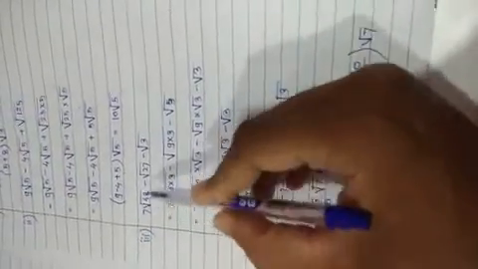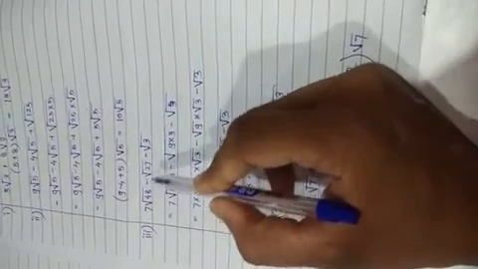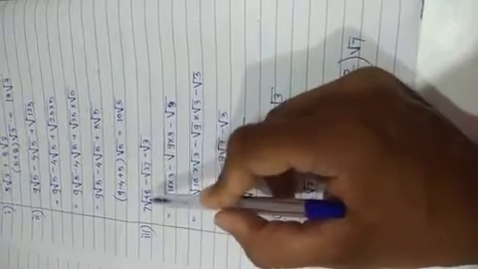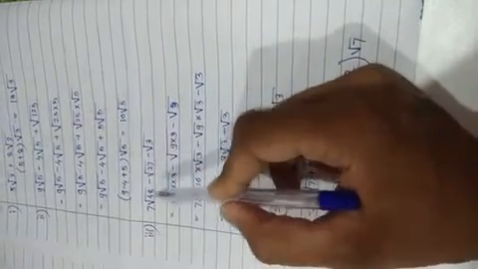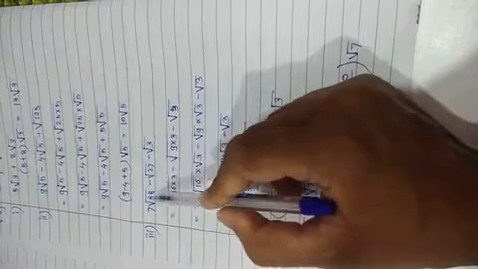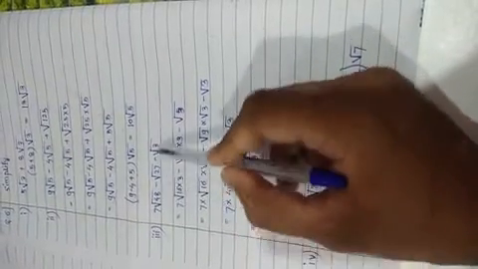Okay, next example, 7 into root of 48 minus root 27 minus root 3. In the three terms we have to do subtraction, but the three terms have different radicands. The order is the same, but the radicands are different.